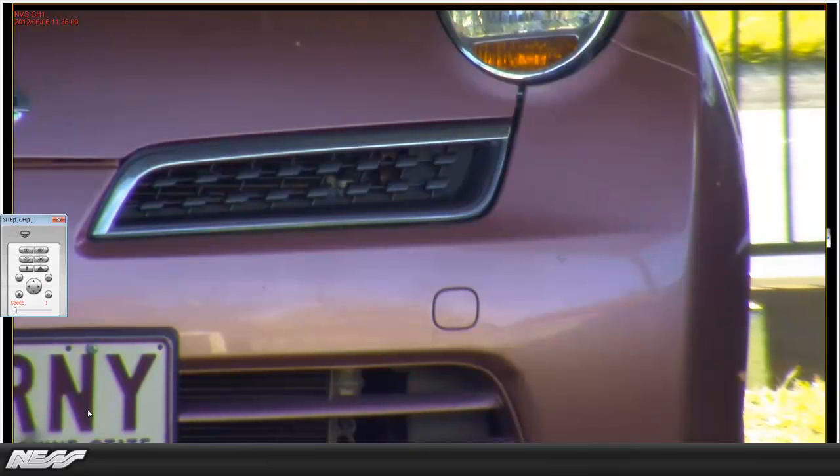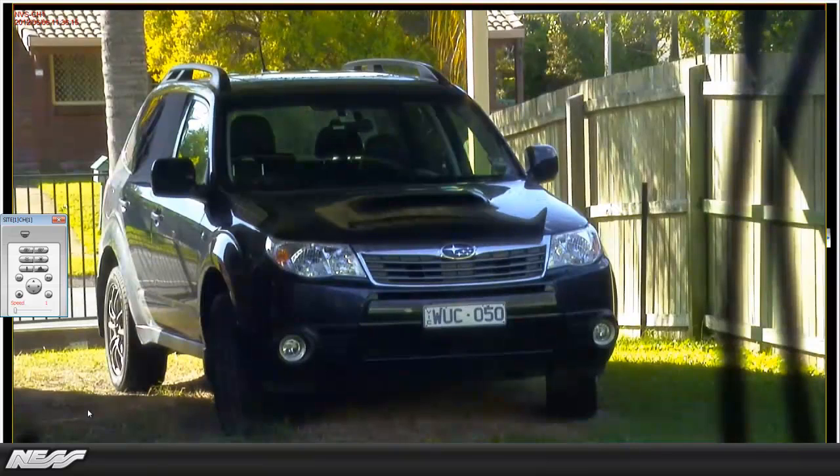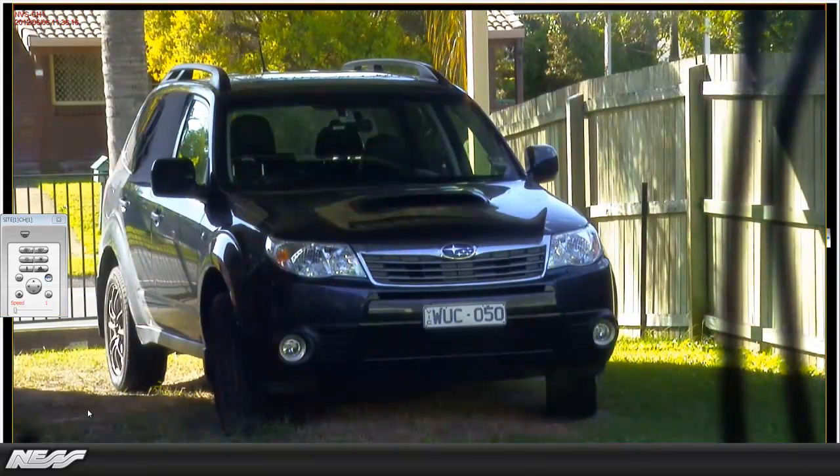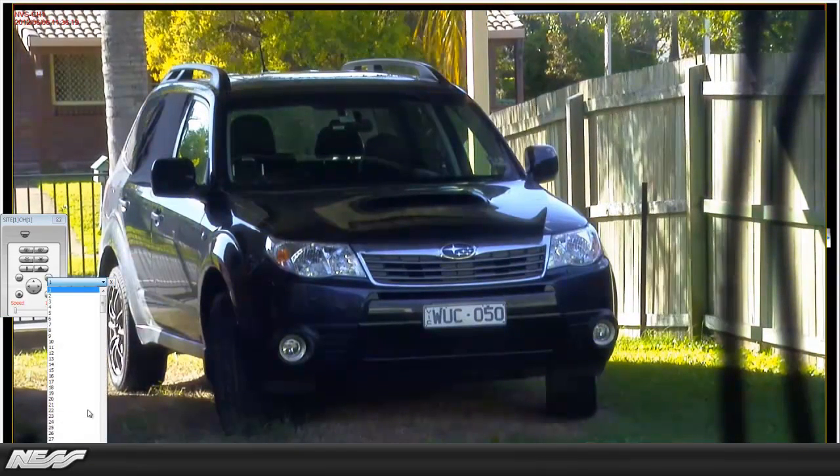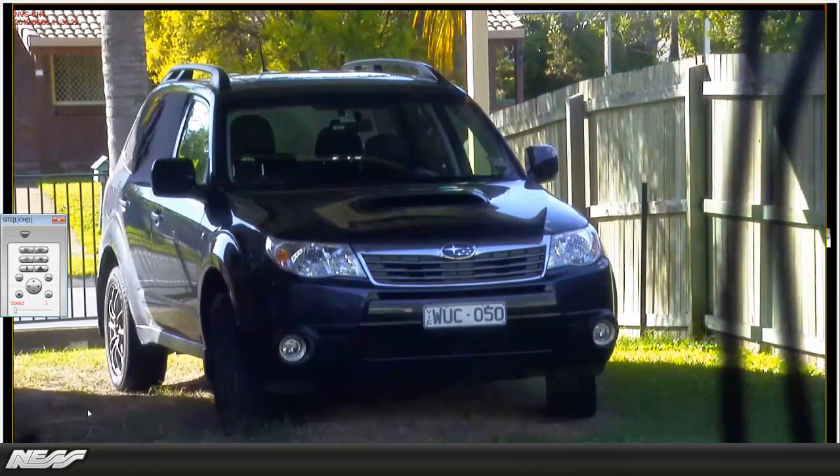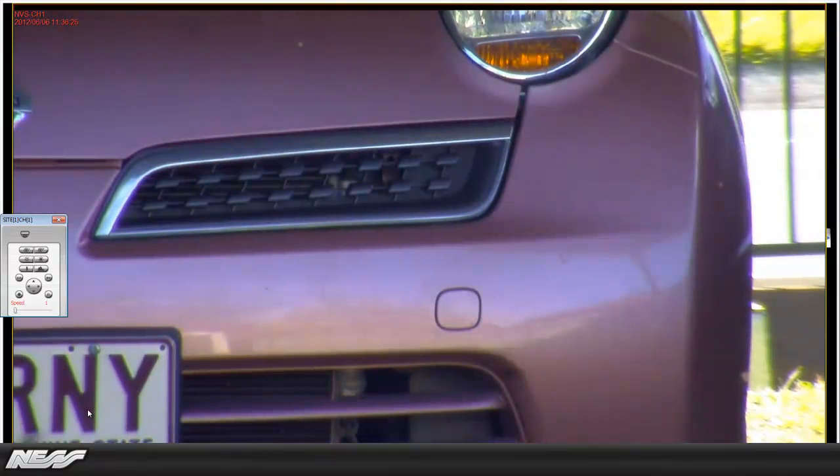So let's hop out of that for the moment. If we double click, it will go to the next camera. And if we go back to operator mode, you'll see that we're back to this mode here.